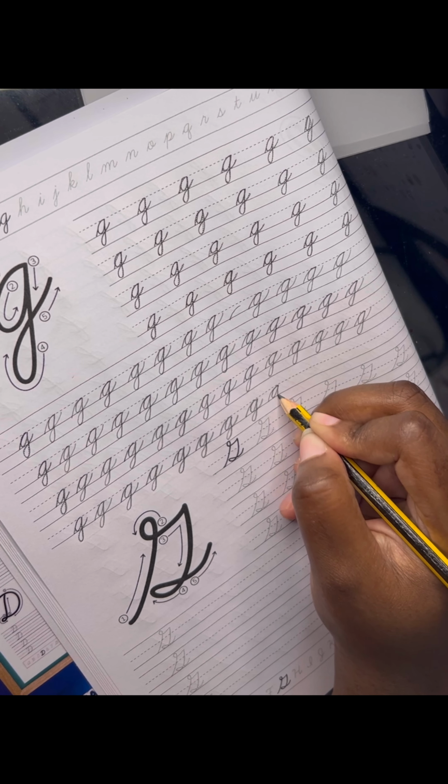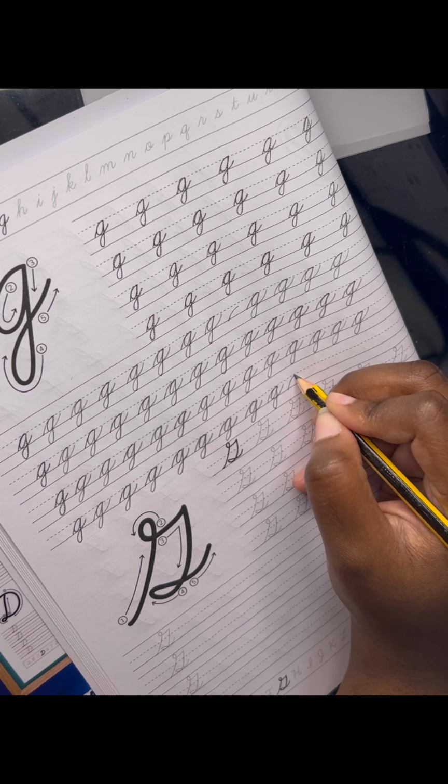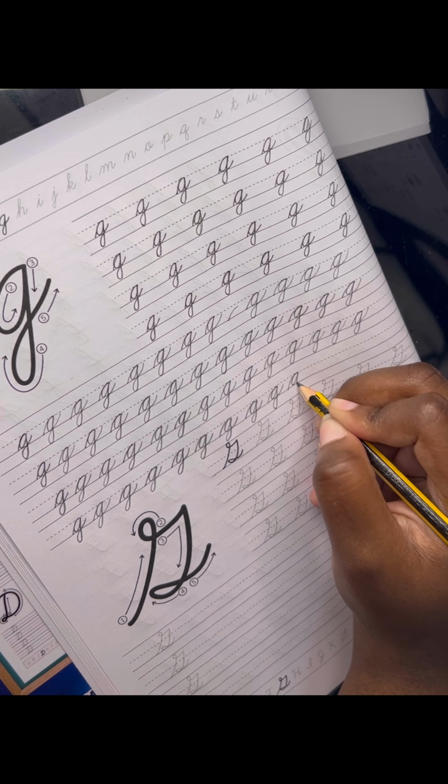Already mentally preparing myself for this G, this uppercase G, I should clarify.